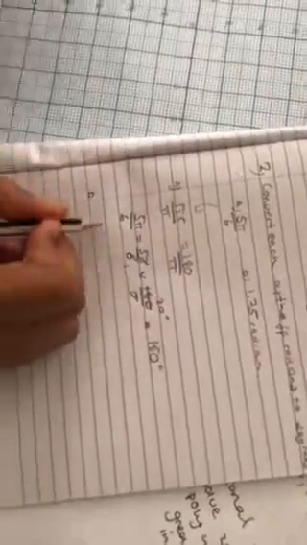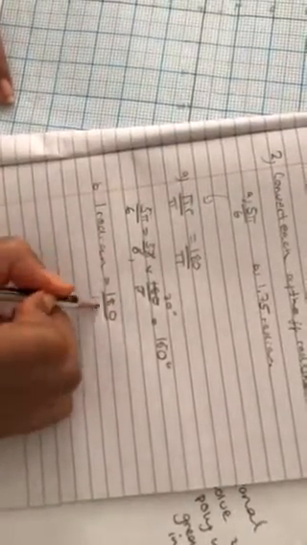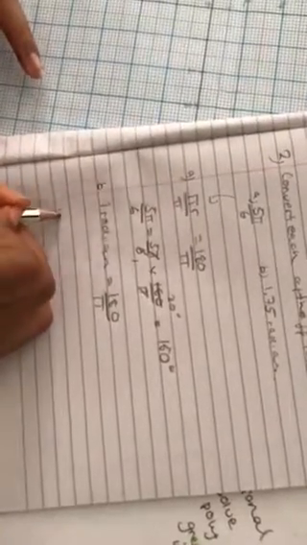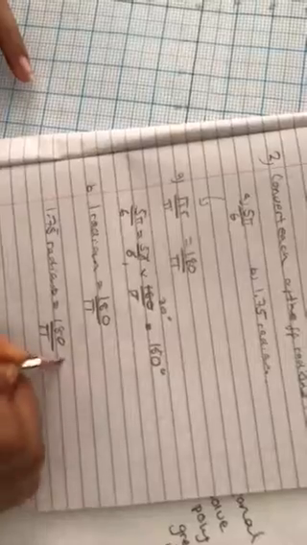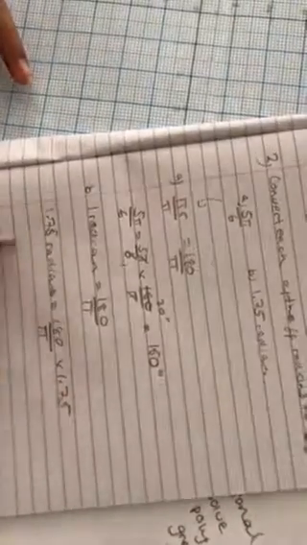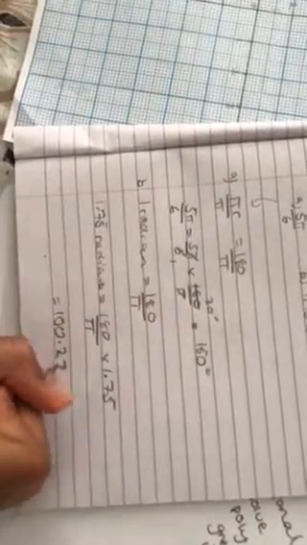And for B, 1 radian is equal to 180 over pi. So 1.75 radians is equal to 180 over pi times 1.75. And if you put that into your calculator, your answer will equal 100.27 degrees. Thank you.